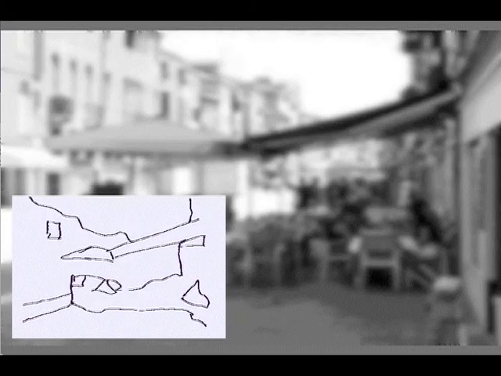So here we have most of the major value shapes just about sketched out. We've got one light shape here as well. Okay, so now we've got the major shapes planned out in the drawing in terms of the major values.